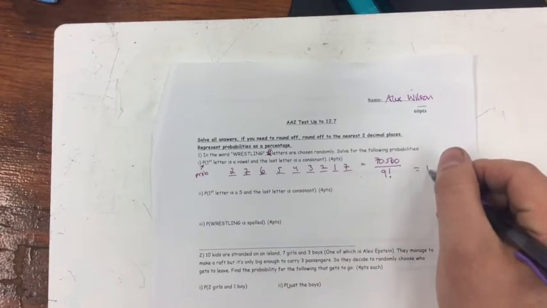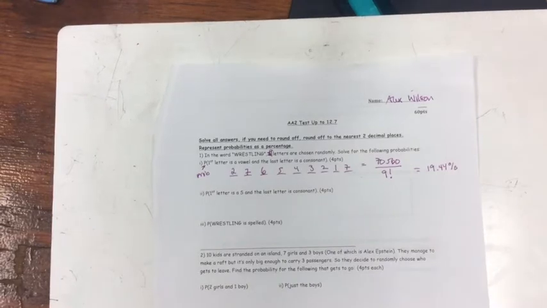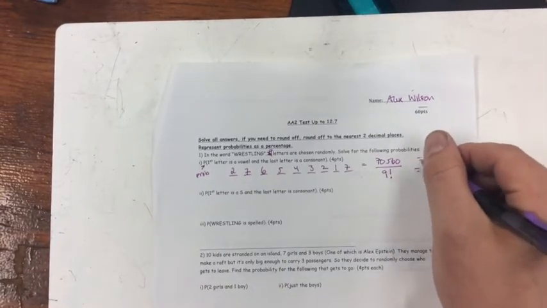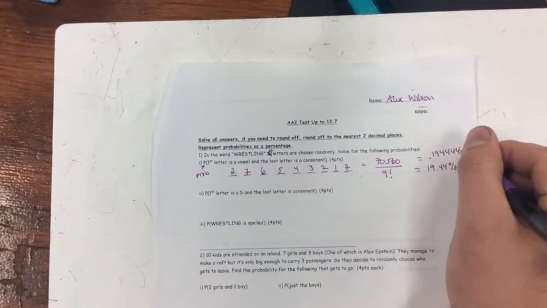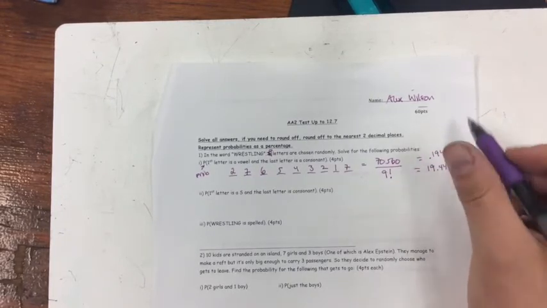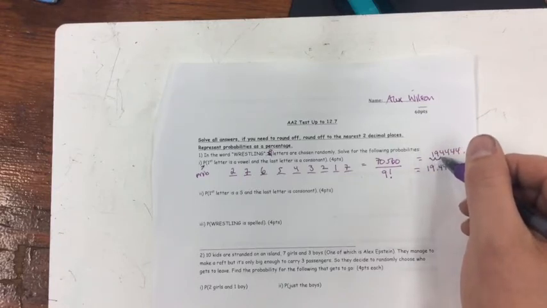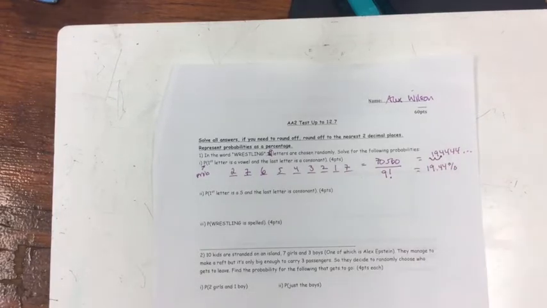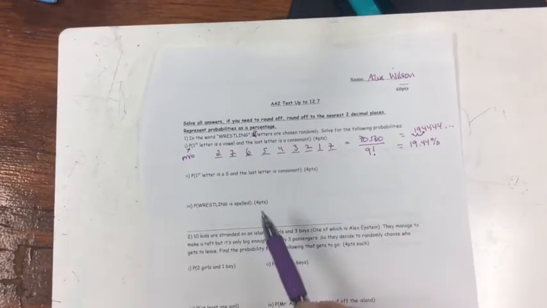This is going to give me 19.44%. Okay? Again, the way we do percentages, if you see 0.1944444 going on forever, to do percentage, we multiply by 100. Multiplying by 100 moves the decimal place over 2, which gives you 19.44%. Okay, let's do the next one.